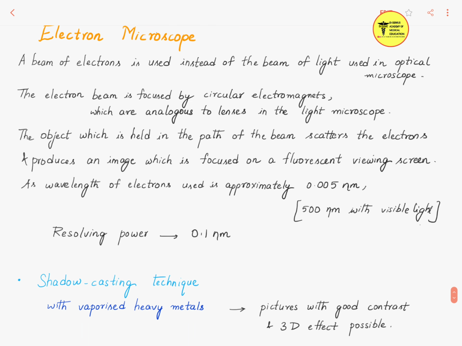Electron microscope. Here, a beam of electrons is used instead of the beam of light used in the optical microscope. The electron beam is focused by circular electromagnets, which are analogous to lenses in the light microscope. The object, which is held in the path of the beam, scatters the electrons and produces an image which is focused on a fluorescent viewing screen. The wavelength of electrons used is approximately 0.005 nanometer, compared to 500 nanometers with visible light. Resolving power is 0.1 nanometer for the electron microscope.